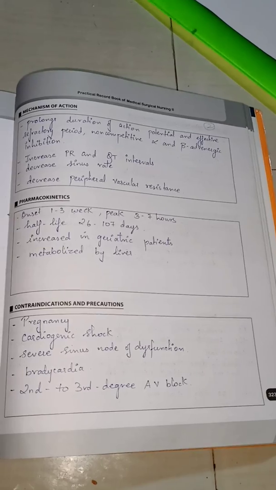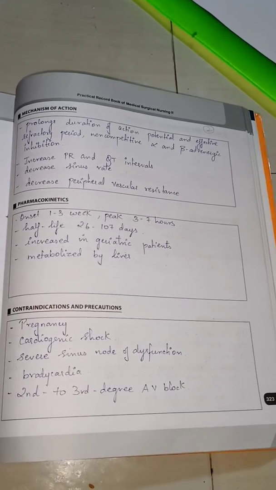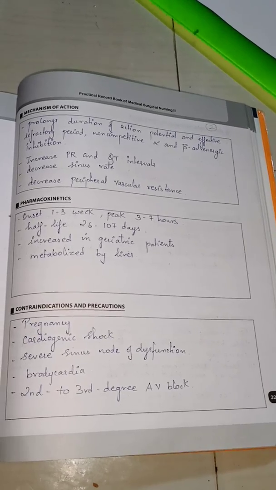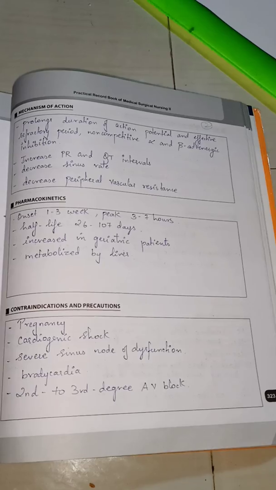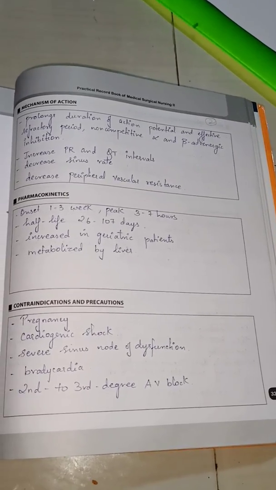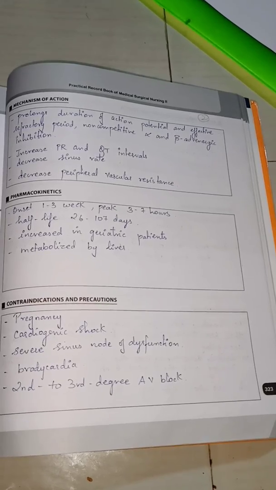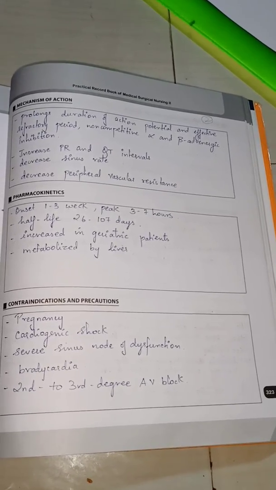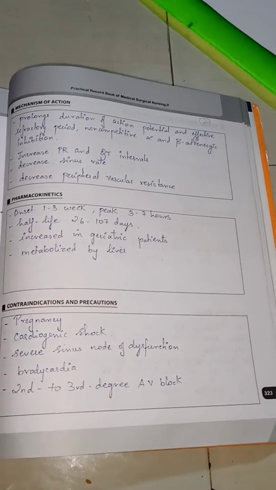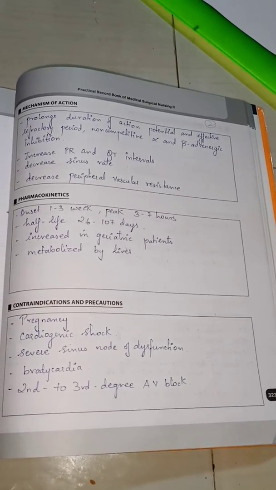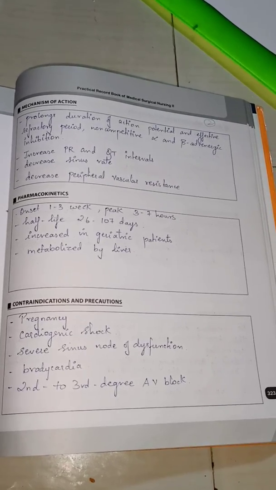Because of increased activity in the sinus node, the patient is suffering from tachycardia. Now what will amiodarone do? It will decrease the rate of the sinus node and it will also decrease the peripheral vascular resistance.